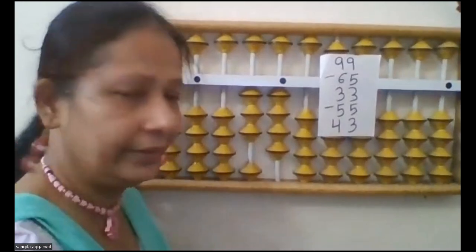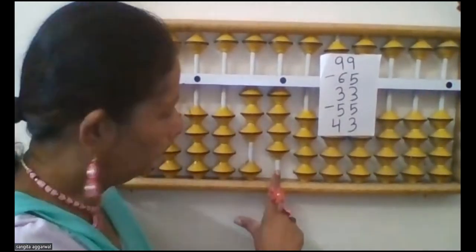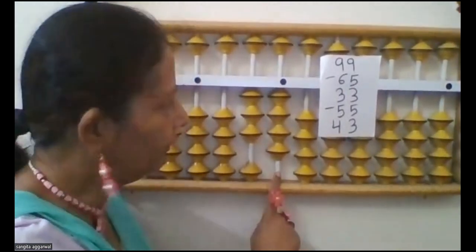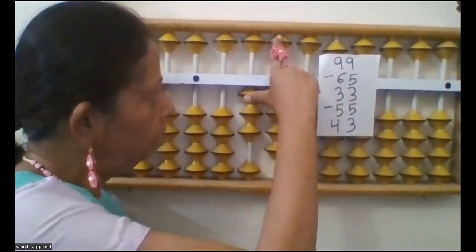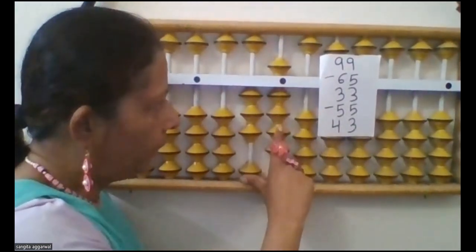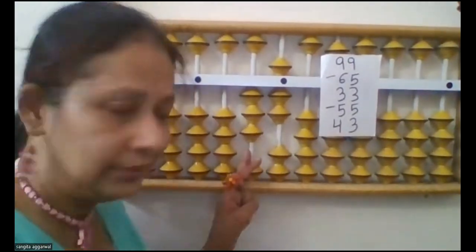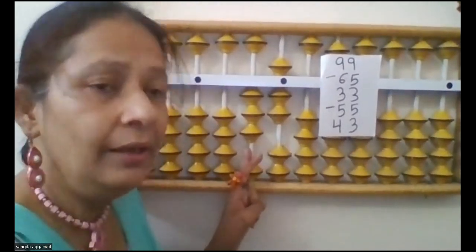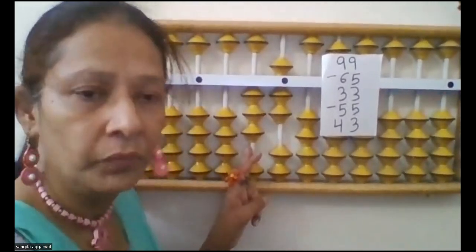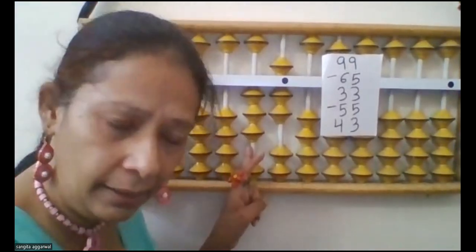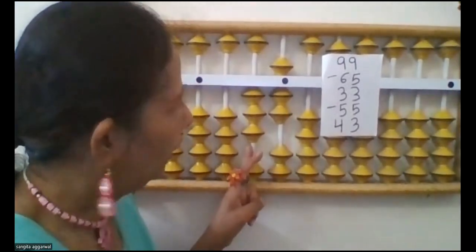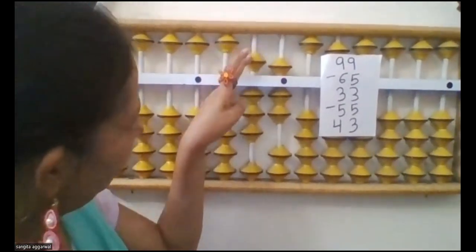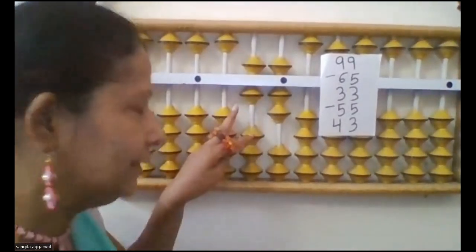Now add 33. Look at this ones row. You can see 3 beads are not left here. So you have to use the formula add 5 minus 2. And on the tens row, you can see you cannot do 30 directly. So now you have to take the help of the formula. Now to add 30, you will use the formula add 50 minus 20.